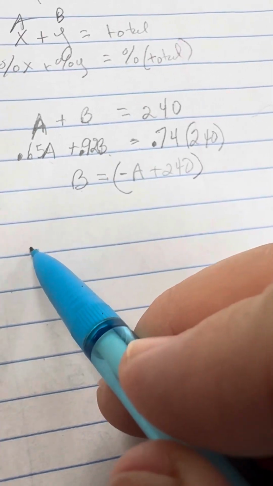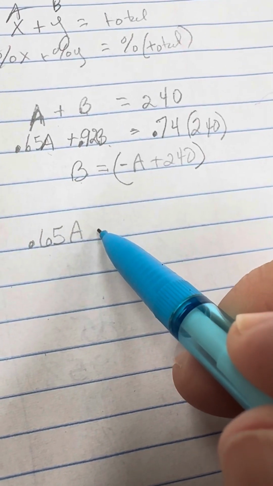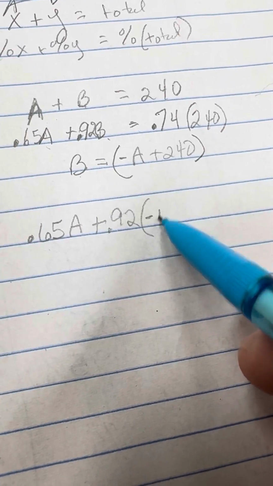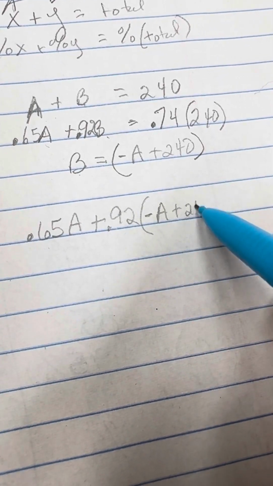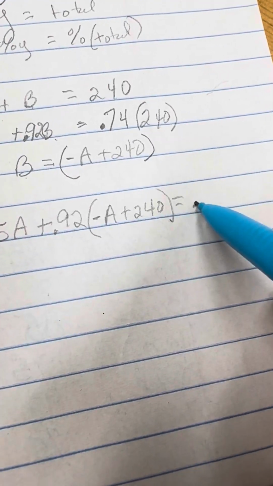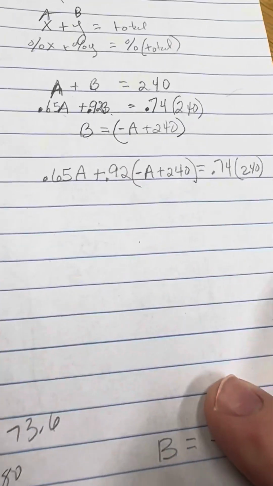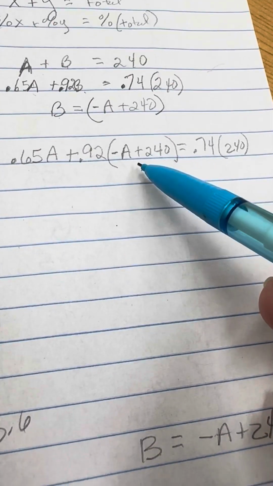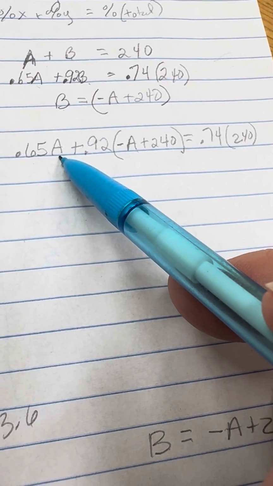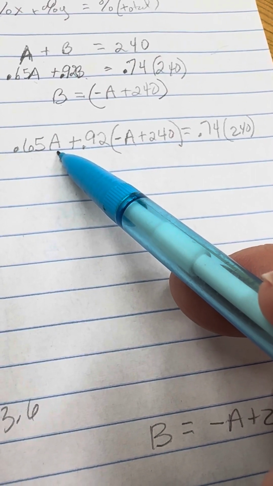So if I put it in here now into the second equation, B is now this, and then equals my 0.74 times 240, and then I would just do the math to solve for A, because A is the only letter that I still have left in the problem. And if I solve for A, then I can figure out what B is.